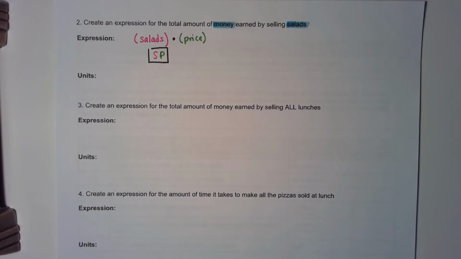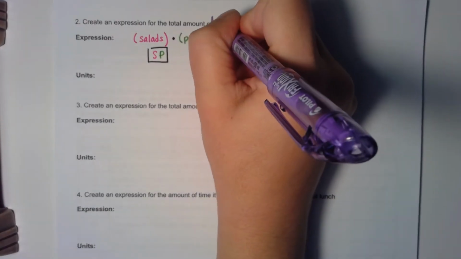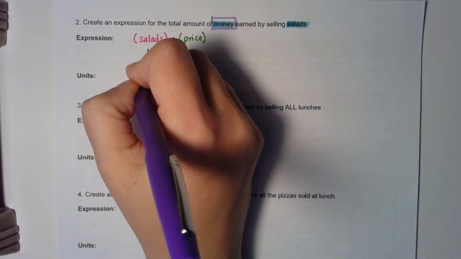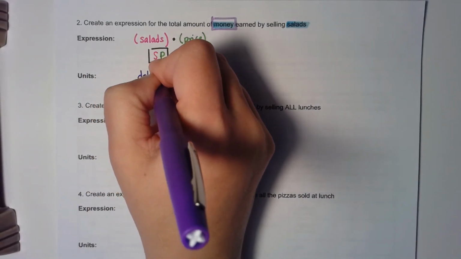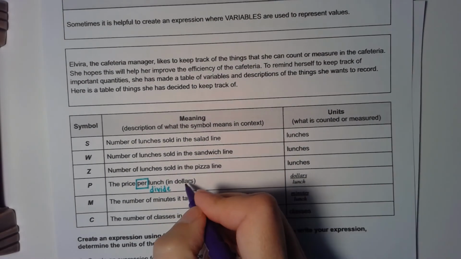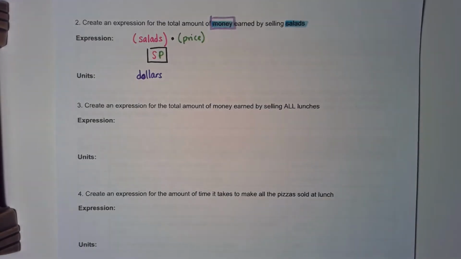Now, as far as units goes, we're trying to find the total amount of money. So at the end of this problem, we're going to be getting an amount of money, which in this case, we said we were measuring in dollars. And the reason I know we're measuring that in dollars is because it says in the directions here that we're measuring in dollars. So at the end of this problem, if we're counting the amount of money, our answer is going to be in dollars.